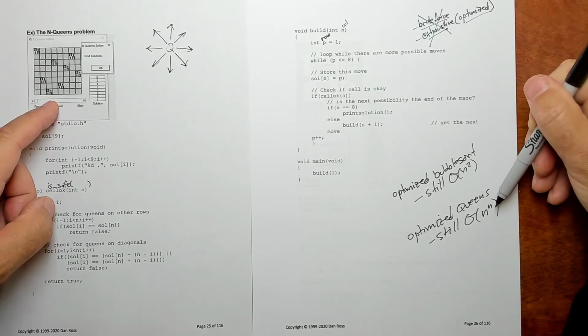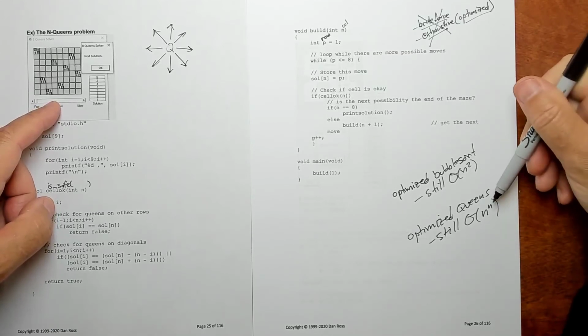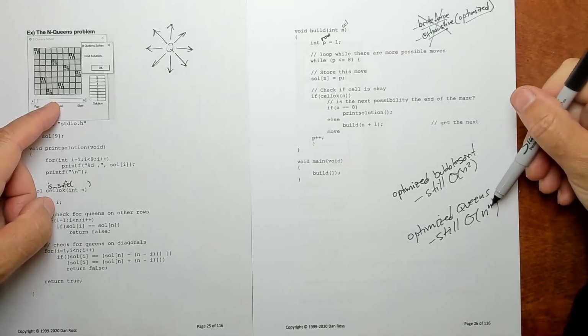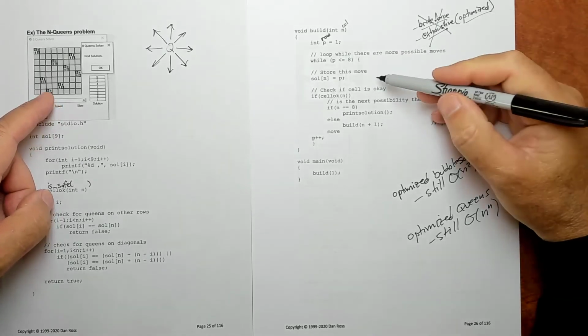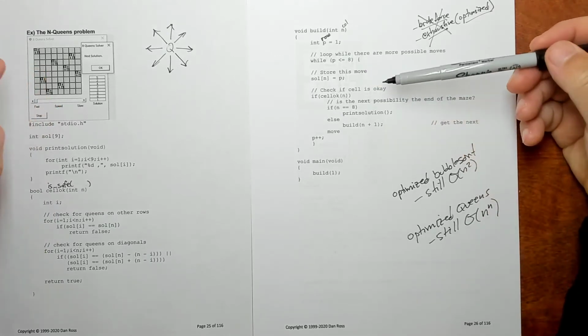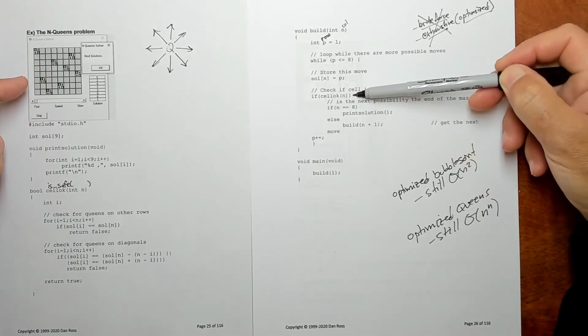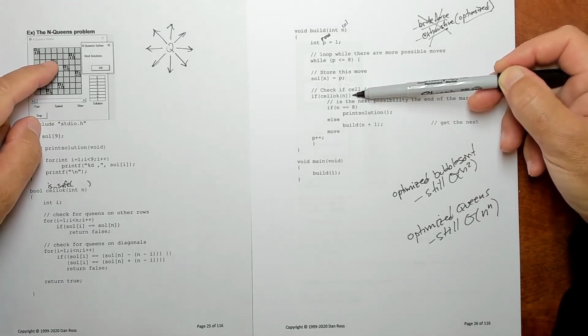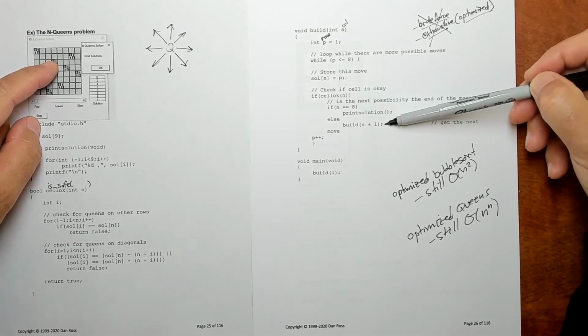It's n to the n. Okay, it's a little confusing, but that's what it is. And that's if it were exhaustive. It's n to the n. Now this is actually optimized, because if the queen is not safe, if this function returns false, the queen is not safe for any given row, it doesn't recurse.